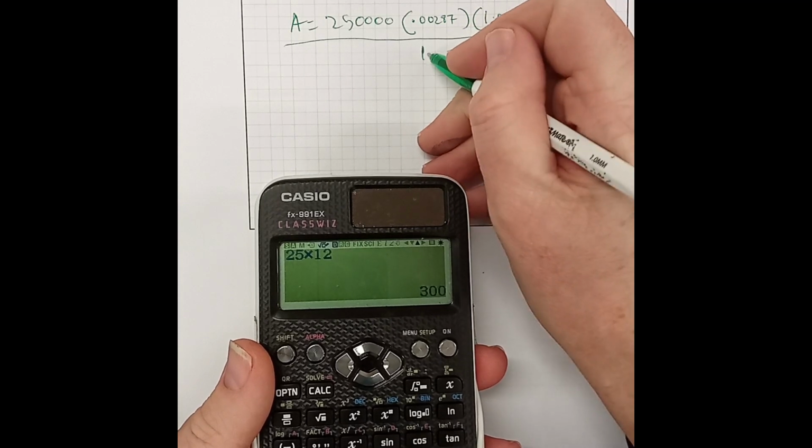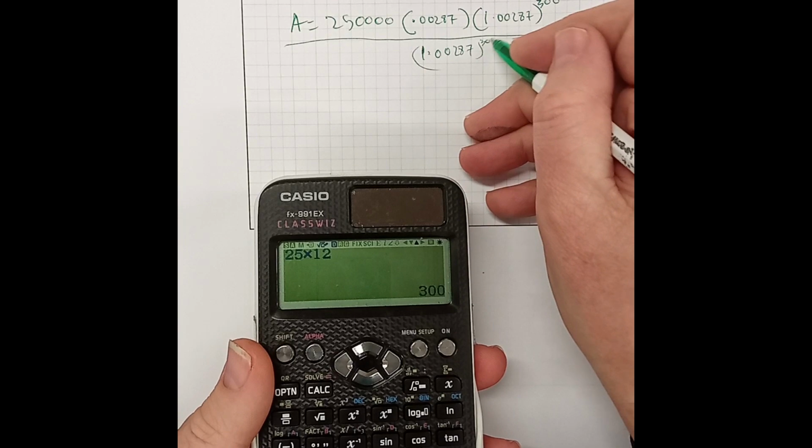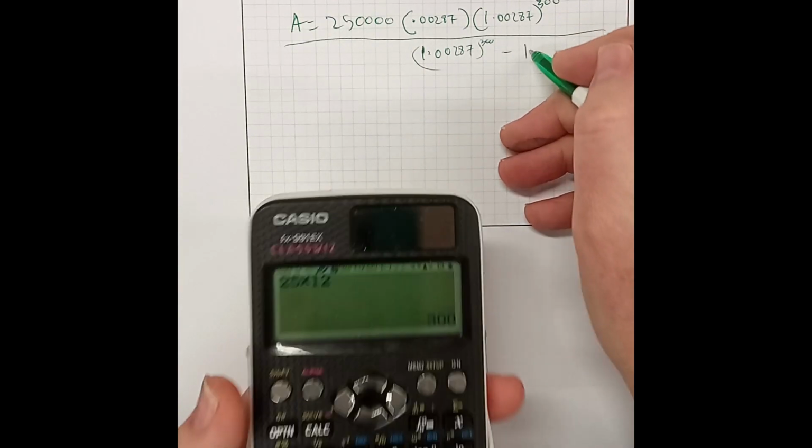So that's 1.00287 to the power 300 minus 1.